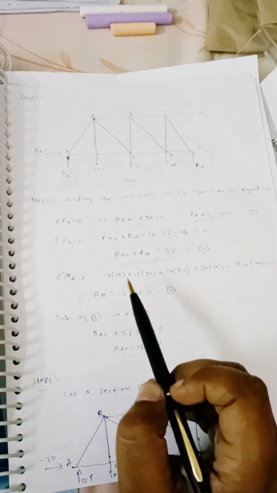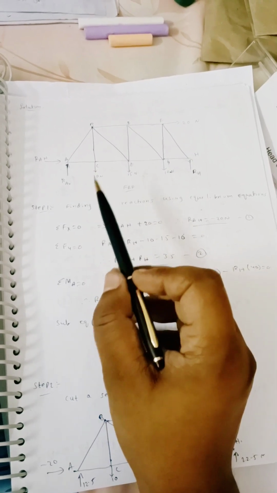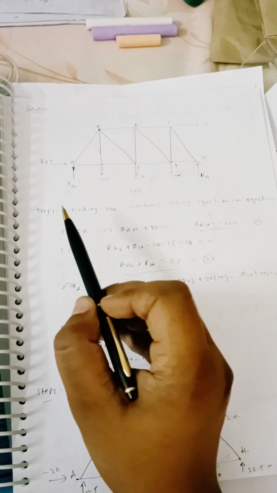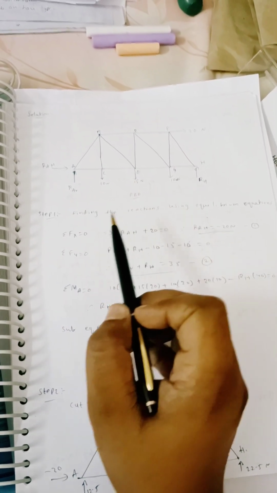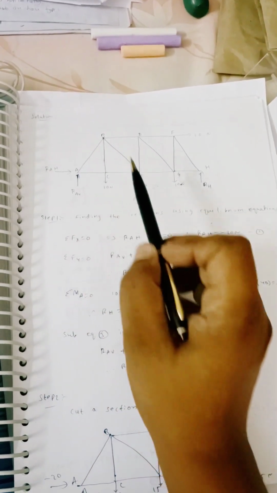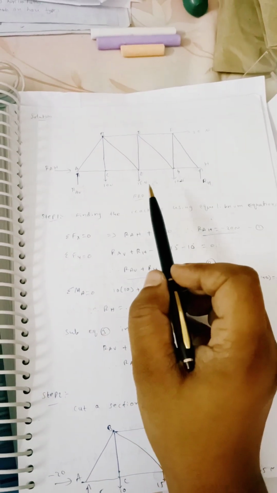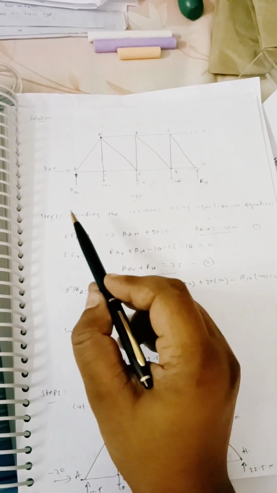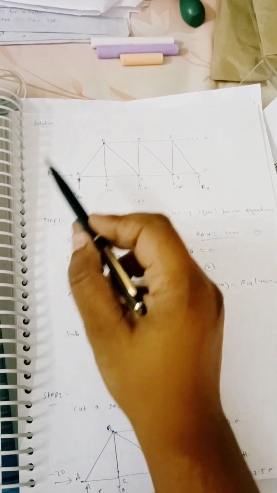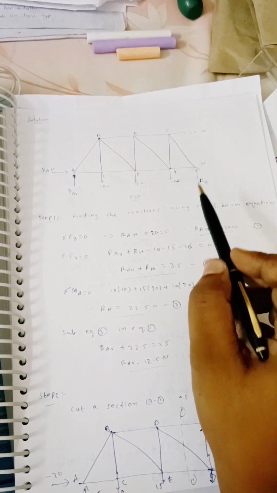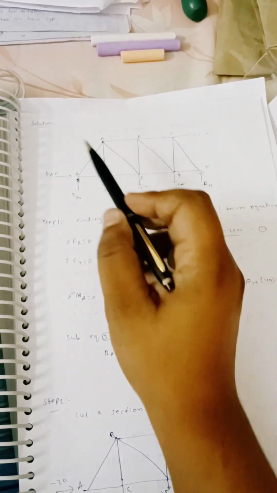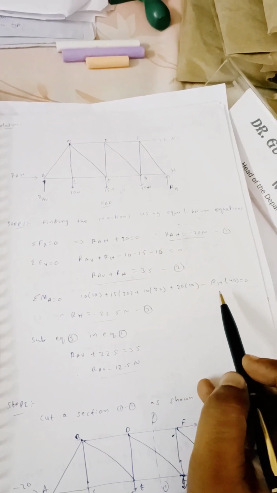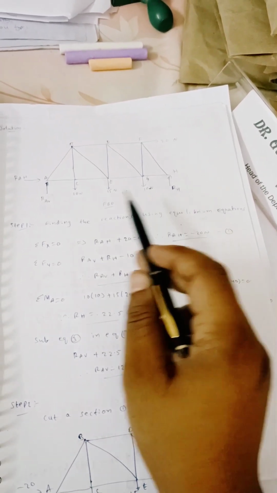So 10 into 10 clockwise, plus 15 into 20 clockwise, plus 10 into 30 clockwise. RH is acting anti-clockwise. What is the distance? So it is minus RH into 40, as the total distance is 40.